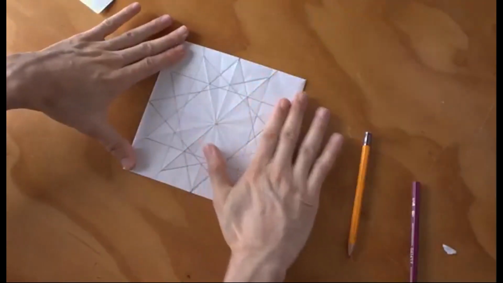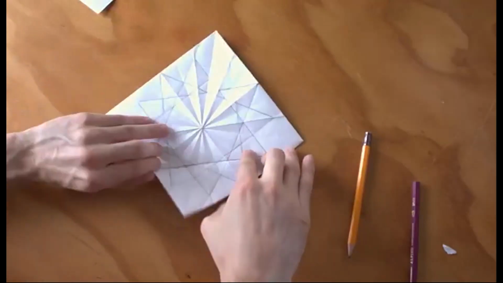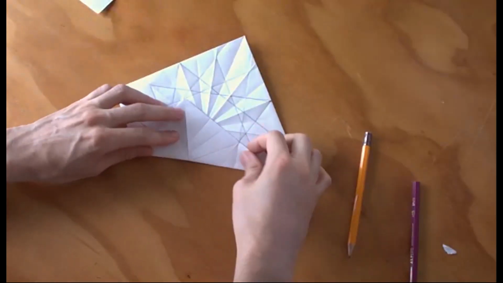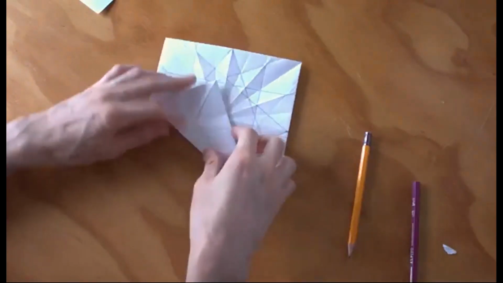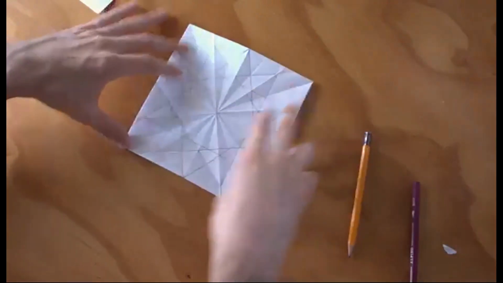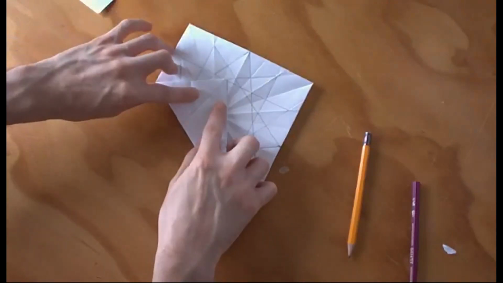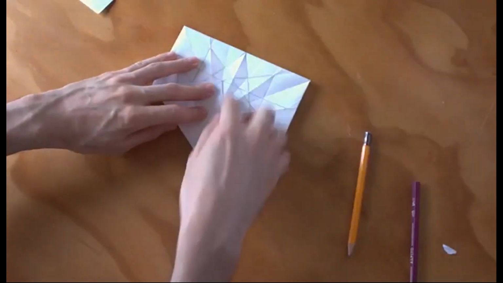Now, if I have this folded down like we did before, and I start to fold it, you're going to see that there are way more relationships. Having these four folded down just matches with the radial lines.